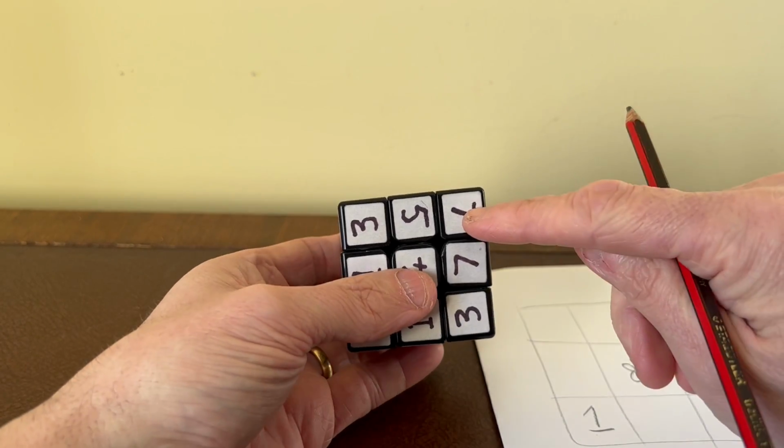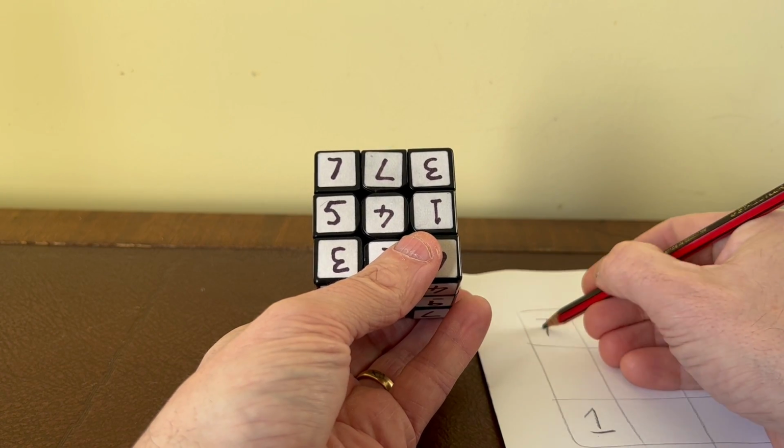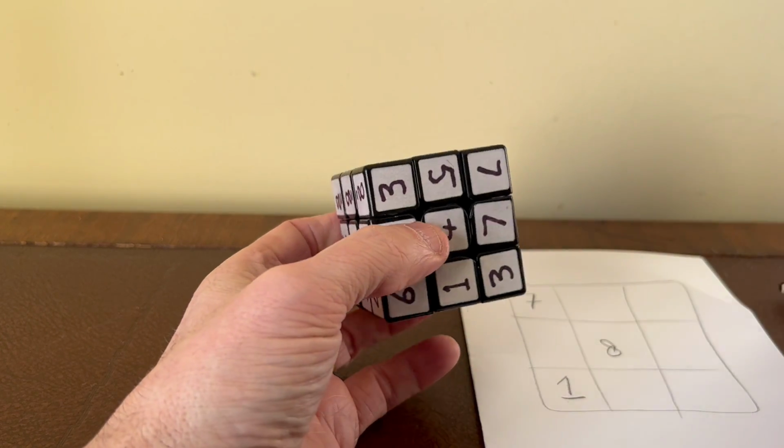So the 7 is here. Where does it go? Again, it goes at the top left. Okay, it always goes, it doesn't shift. So that's 3 numbers completed.